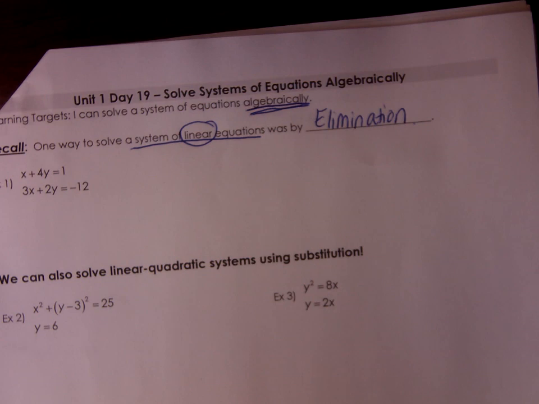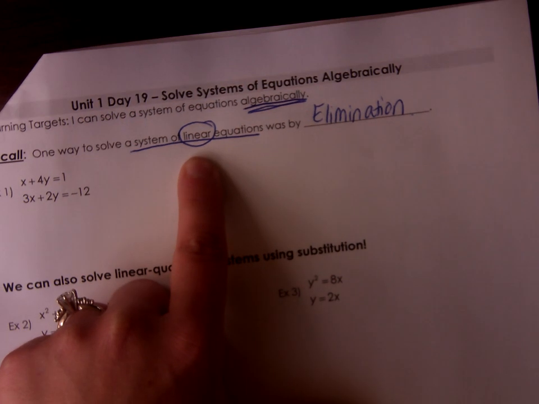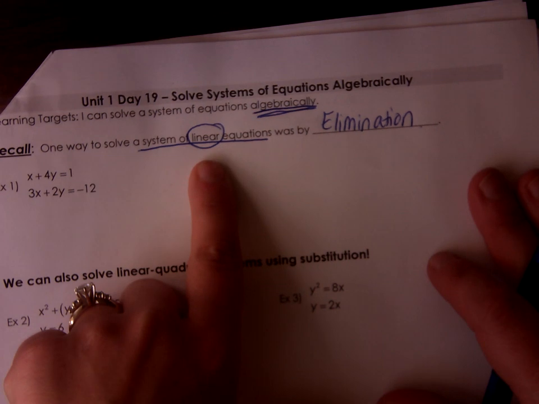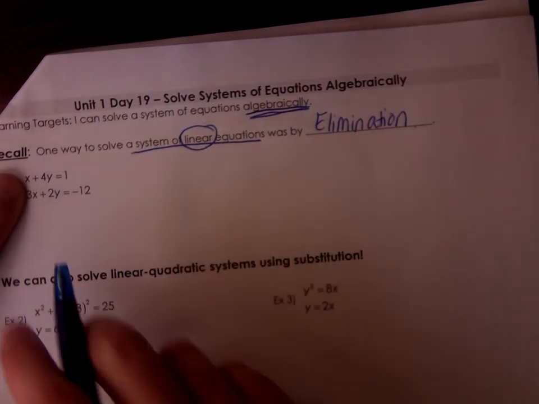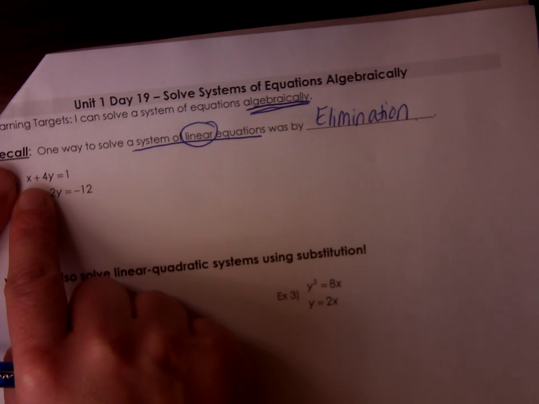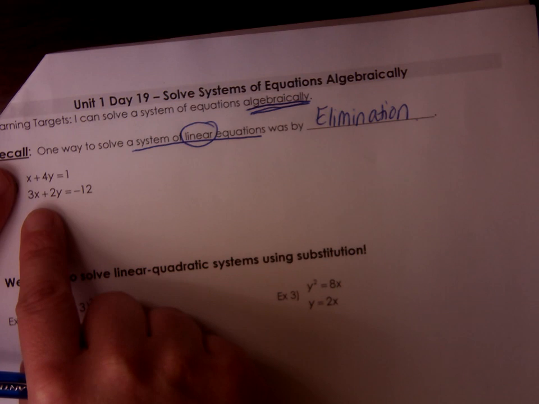But elimination only works and is only best if you're talking about a system of linear equations. Also, elimination works best when you have one variable in your system that has a coefficient of 1. If all of your coefficients are not 1, well, elimination is not necessarily the best approach.